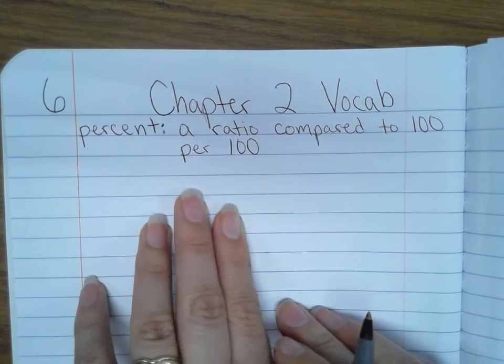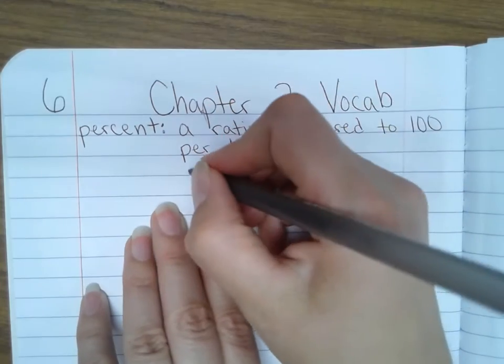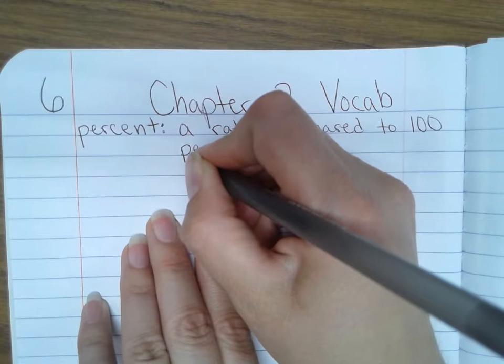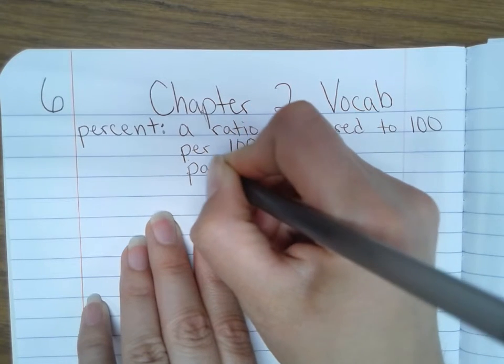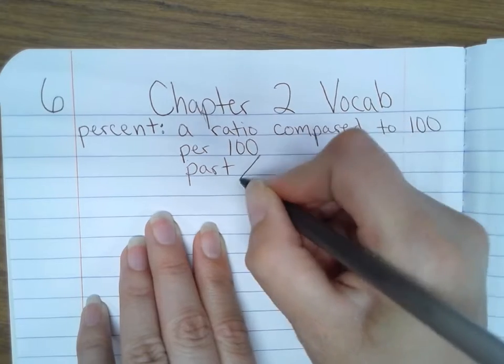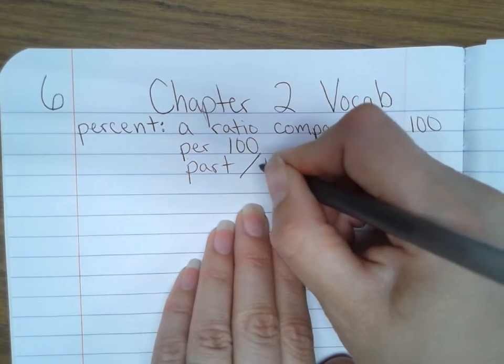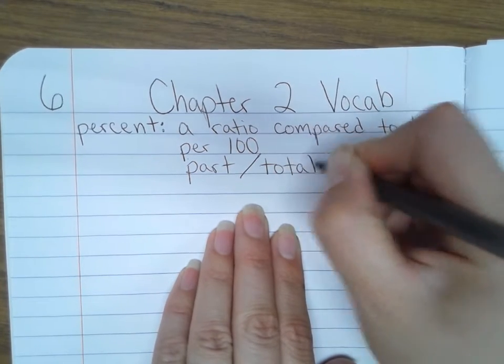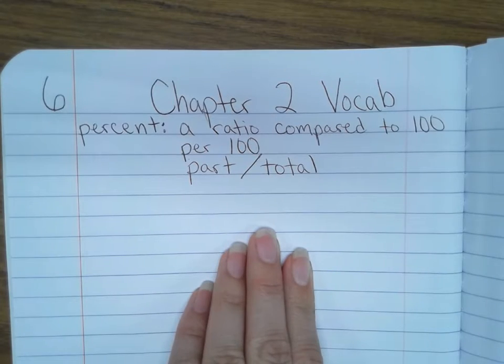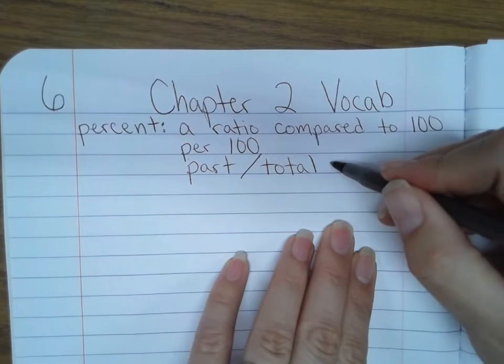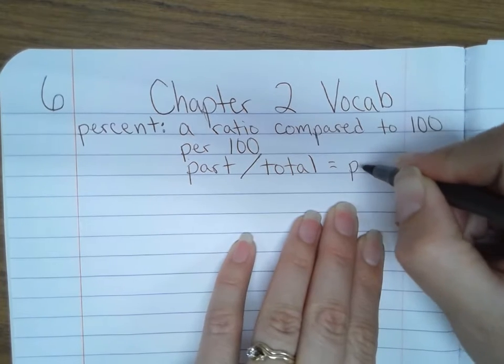And the other thing I want written is going to be part divided by total. And it's going to give you the percent as a decimal.